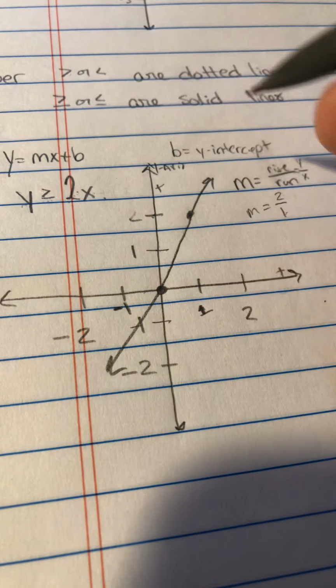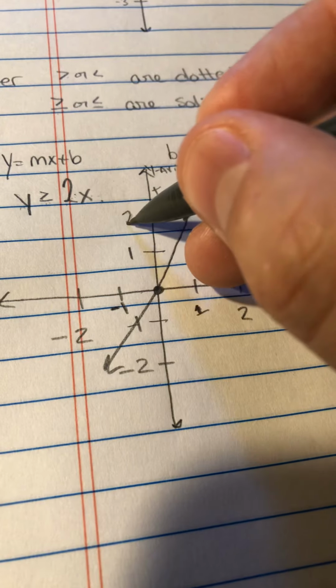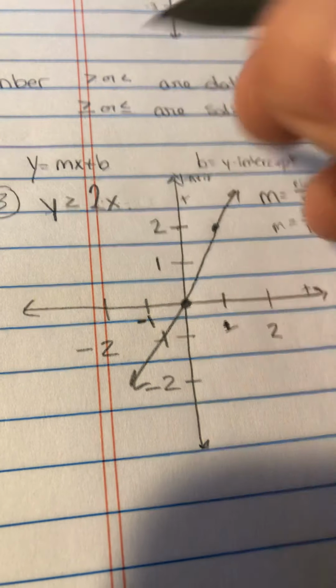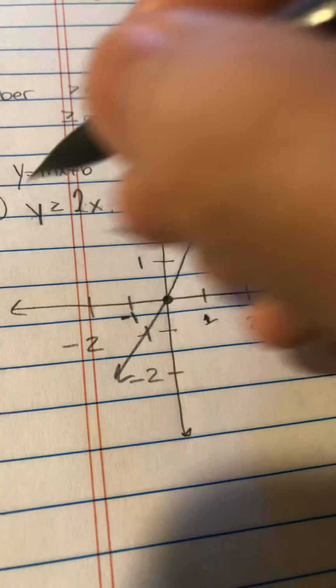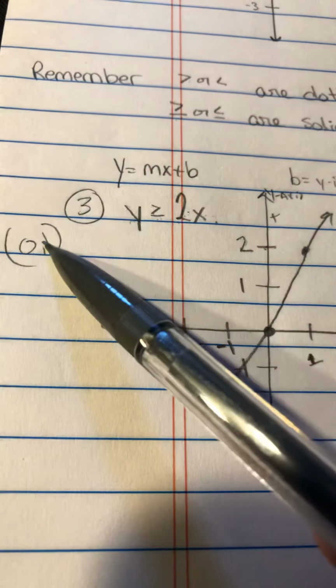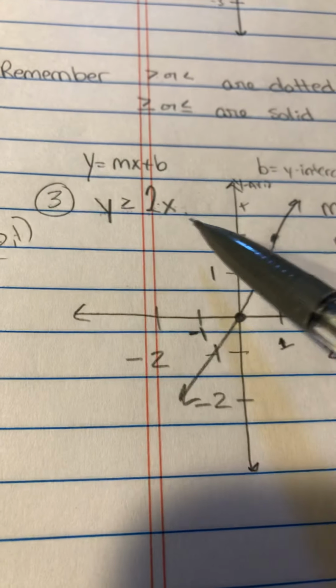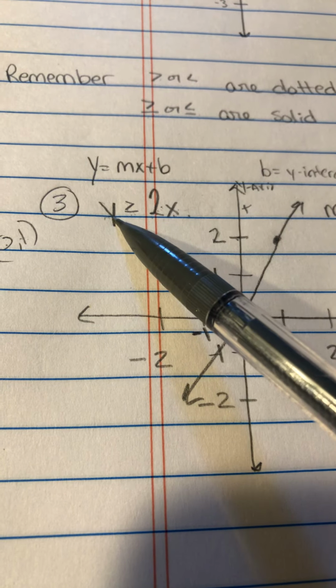I know this can get confusing, especially since we don't have class and you're having to do this via video. So you're going to plug a 0 in for the x. Remember, the x is first, the y is second. So you're going to plug a 0 in there and a 1 in there.